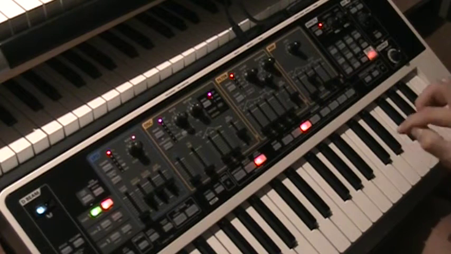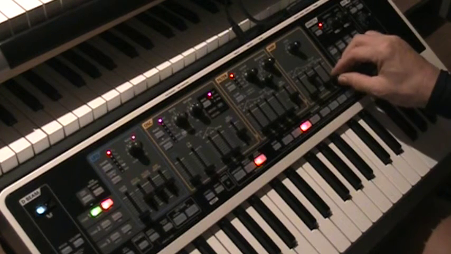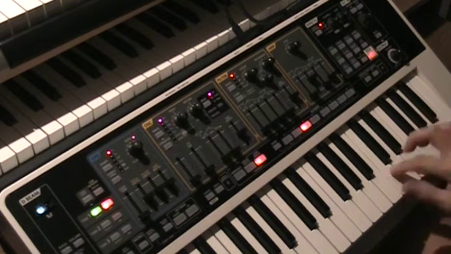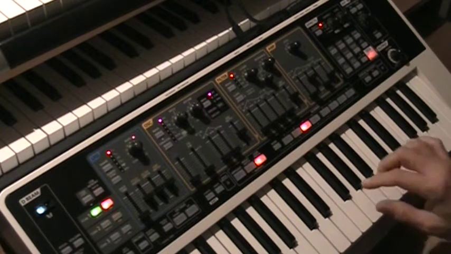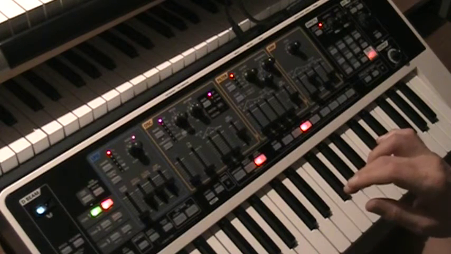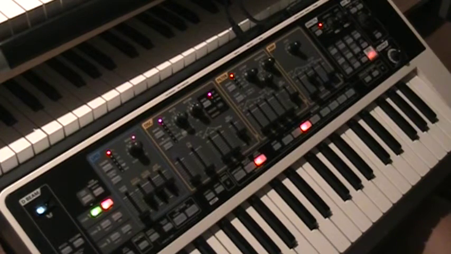So instead of this, which is too fast of a release even for a guitar, even a muted guitar, we're going to just make this a little more playable by putting this little bit of release on there.